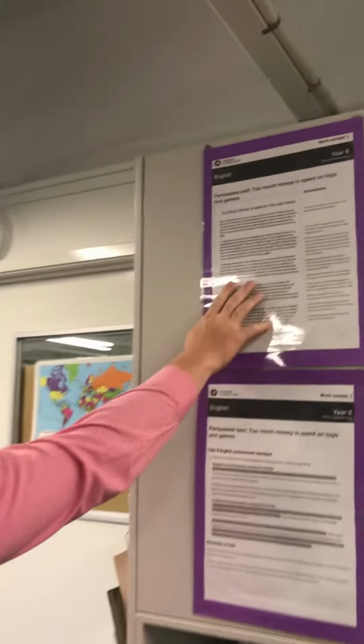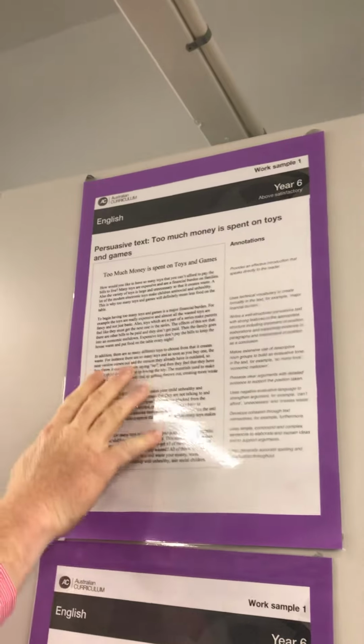So, to improve writing in the classroom, what we did was we had to use a variety of techniques. One of the techniques we used was a bump it up wall. I'm going to walk you through our bump it up wall here in 6A. So over here, we have our exemplars. We have them directly from ACARA.